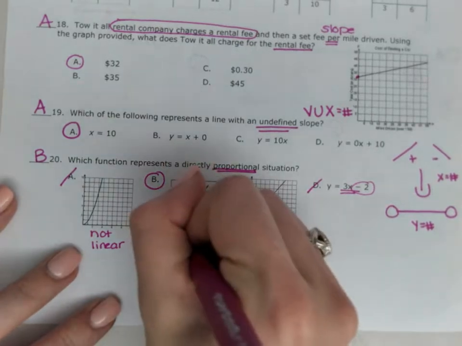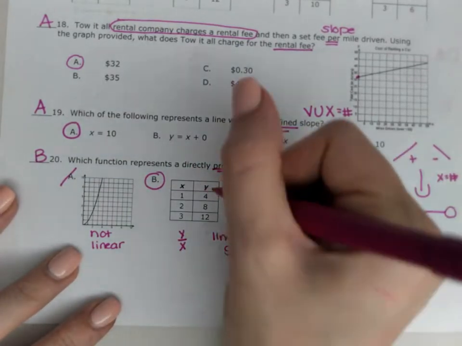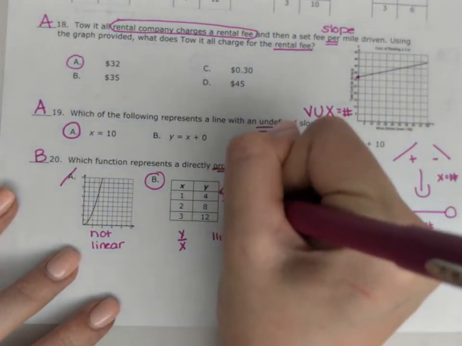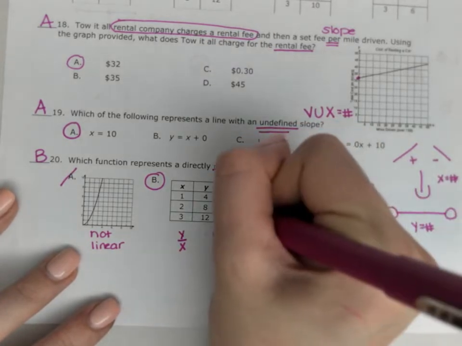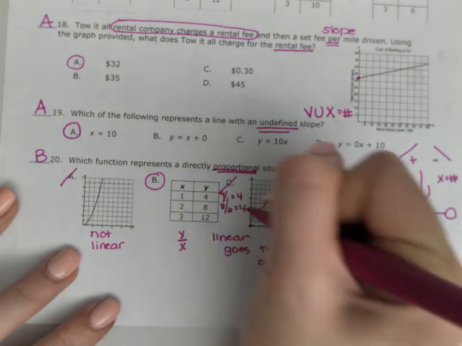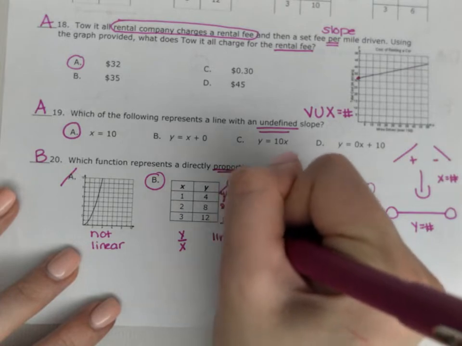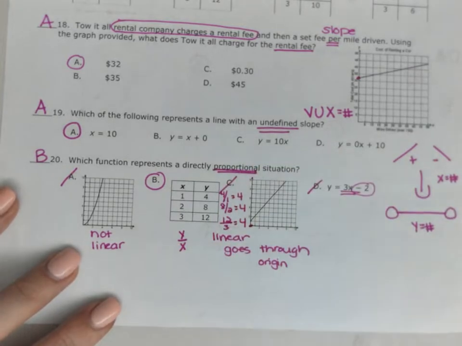You can also tell because the y over x is the same. 4 divided by 1 is 4. 8 divided by 2 is 4. 12 divided by 3 is 4.